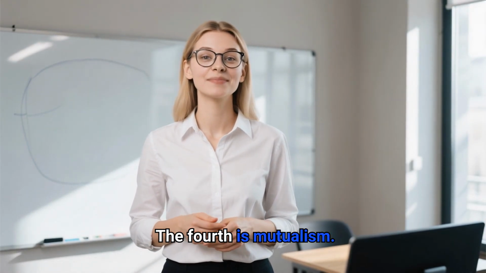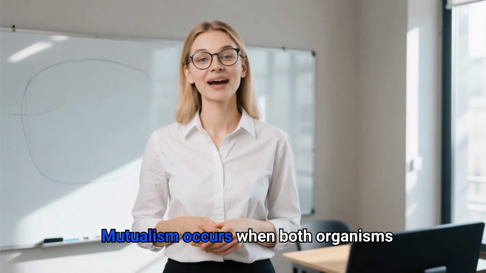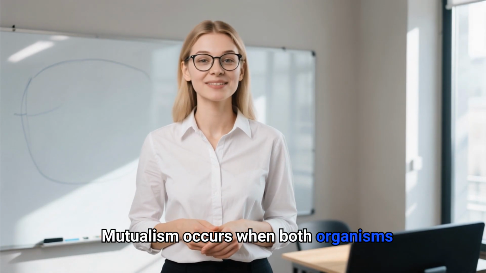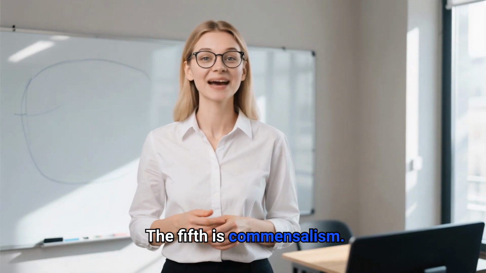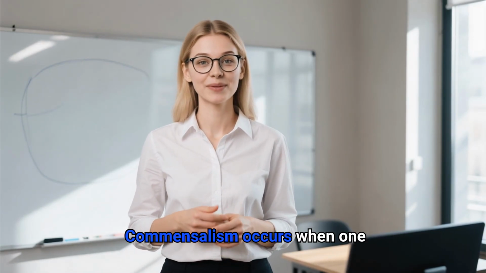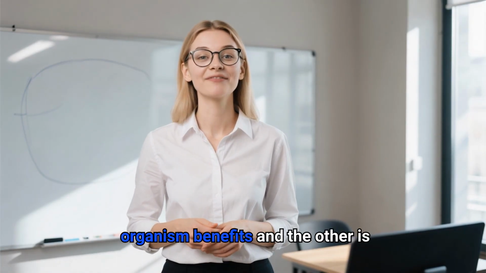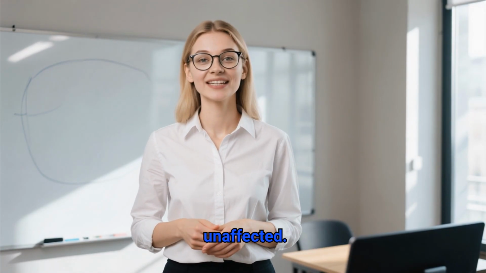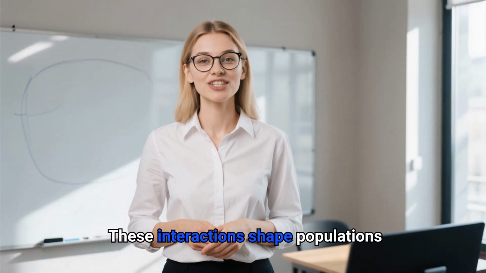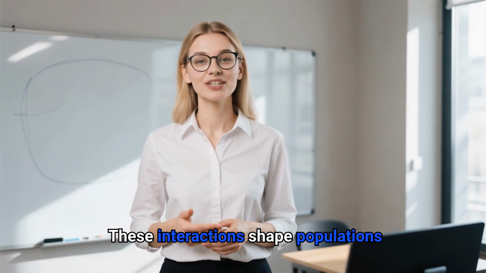The fourth is mutualism. Mutualism occurs when both organisms benefit. The fifth is commensalism. Commensalism occurs when one organism benefits and the other is unaffected. These interactions shape populations and communities.